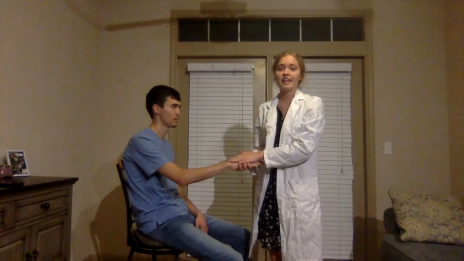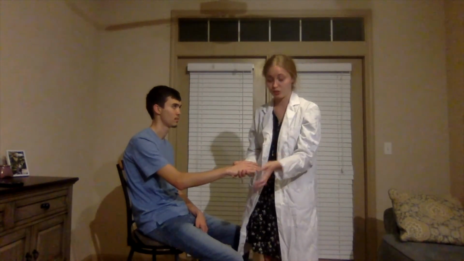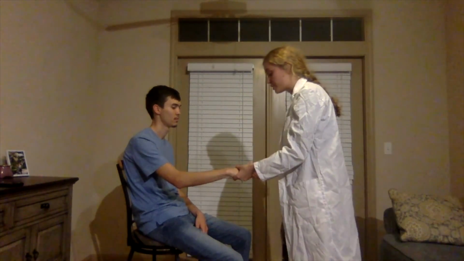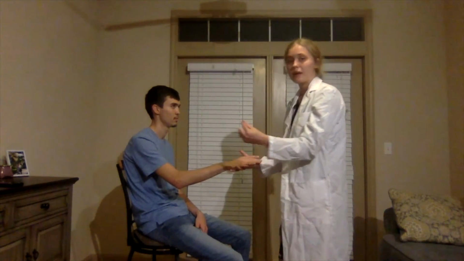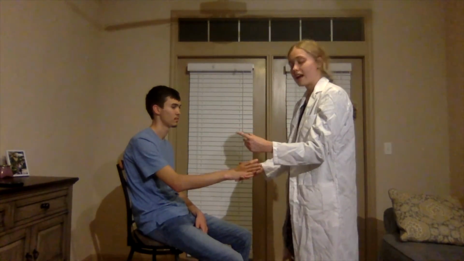And as we shook the hand in the beginning, we would check for the hand grip strength. And then over here, we can check for the interosseous muscle and ask the patient to move the pointer finger and the thumb together. If you could do that for me.